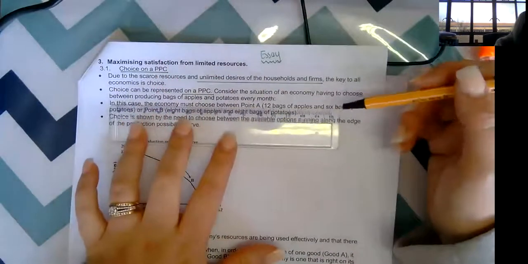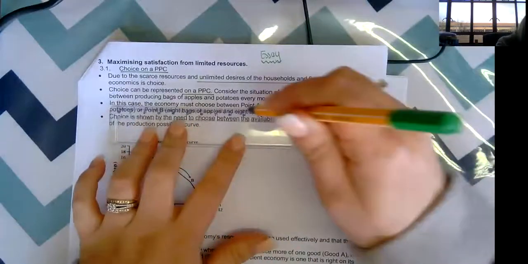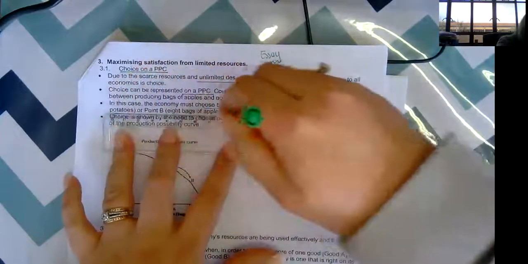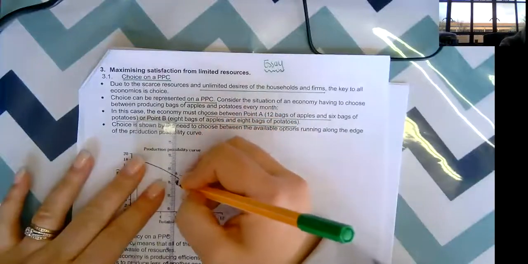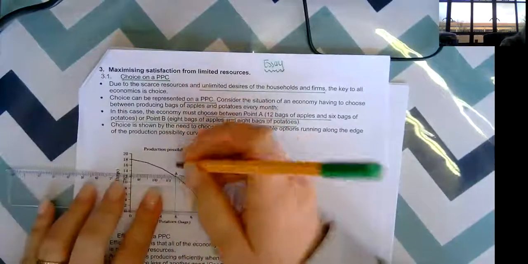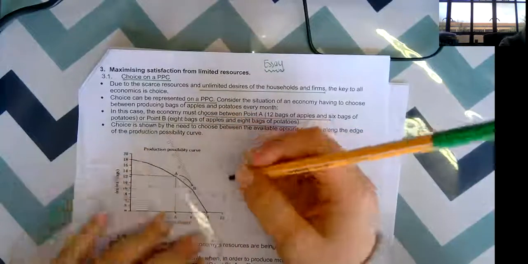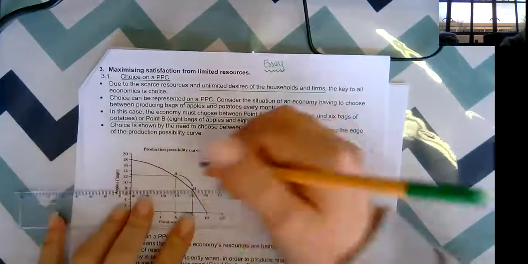Right, so in this case, what we have here is a whole economy where you have to choose between what you are going to produce. Are you going to produce, now look here, at point B, 6 potatoes and 12 apples, or are you going to produce 8 bags of potatoes and 8 bags of apples?